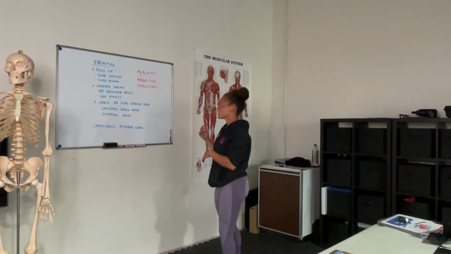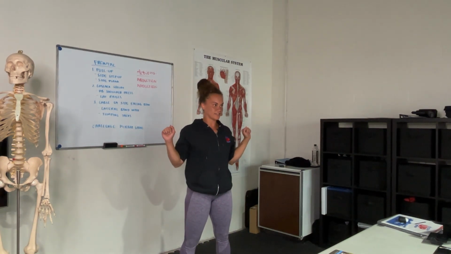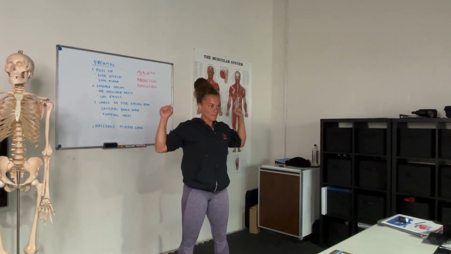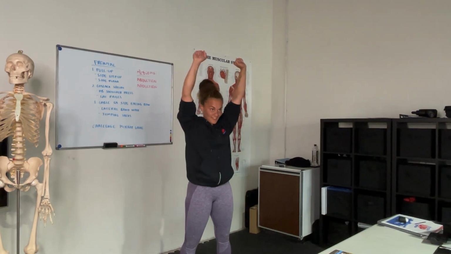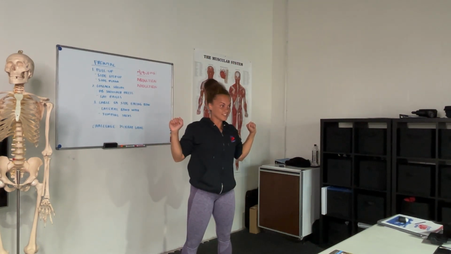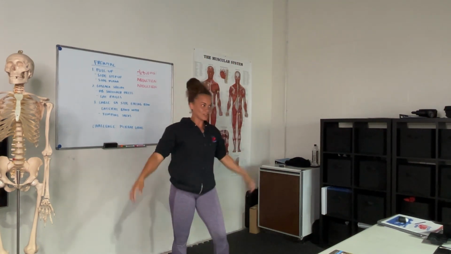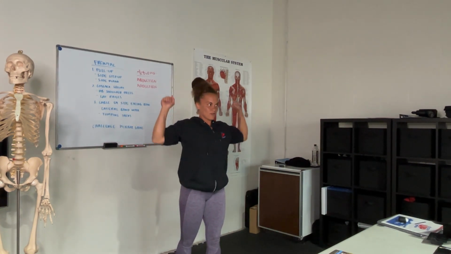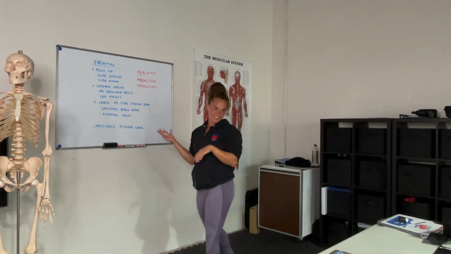Then we have DB shoulder press. Good, so what's that action? Good, abduction, so going away. I'm still going away that way. You're looking at the humerus, so away. Good. And then lat raises.